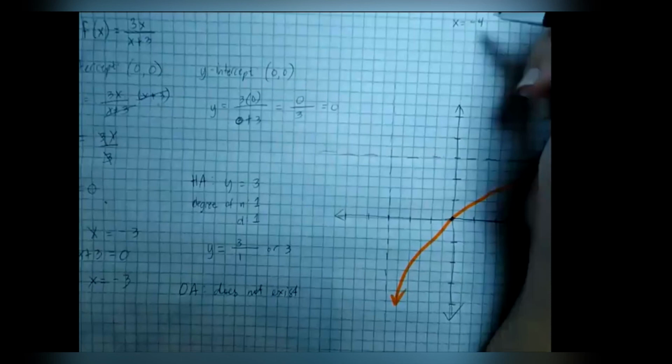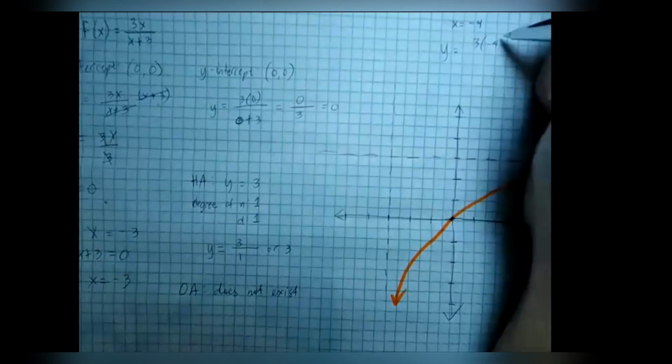We have y is equal to 3 times negative 4 all over negative 4 plus 3, giving us negative 12 over negative 1, which is equal to positive 12. So obviously positive 12 is above our horizontal asymptote.